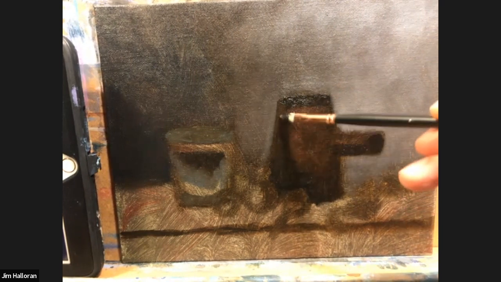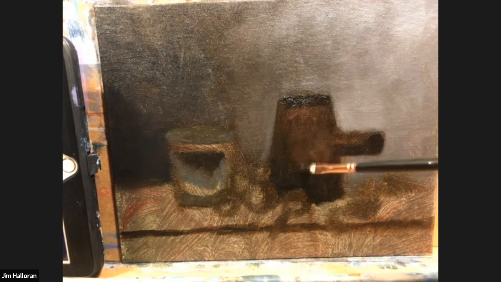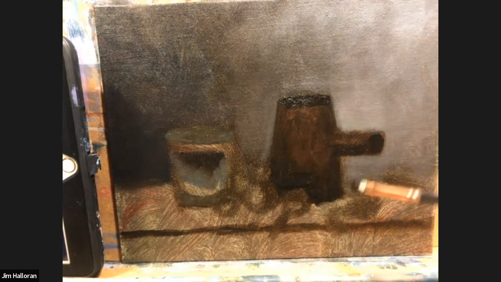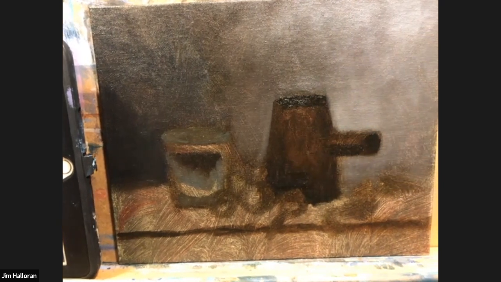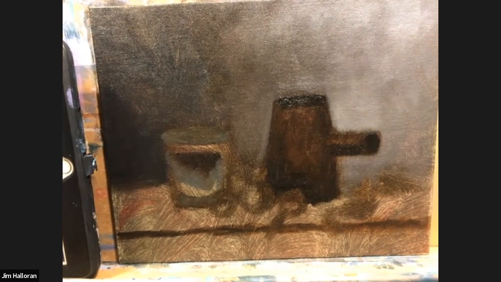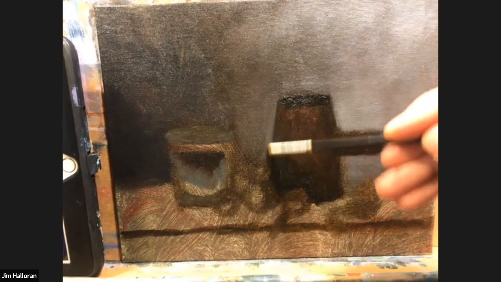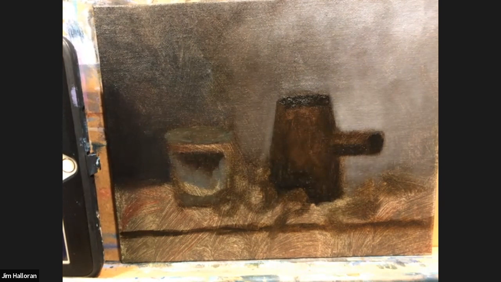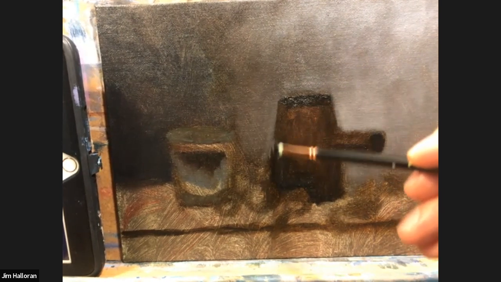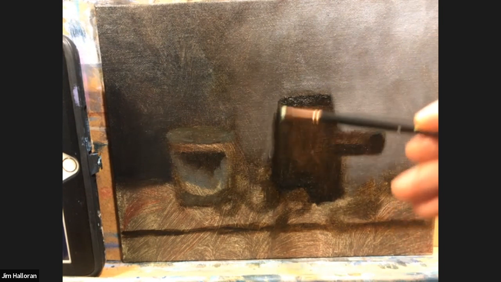Once in a while, it's easy and it just happens, but that's usually because you either practiced it or you had a happy accident. Sometimes that happens too. But I often am asked, do I need talent to paint?